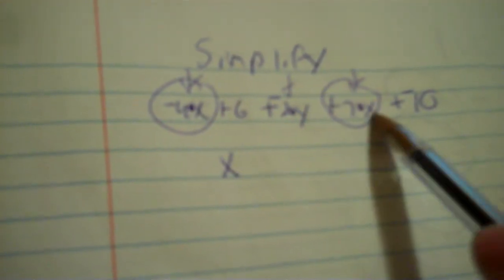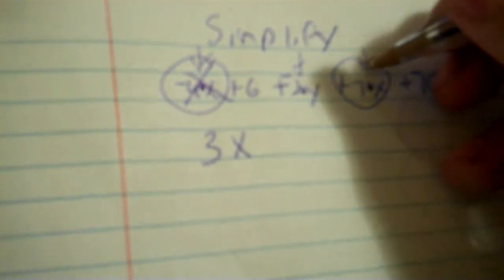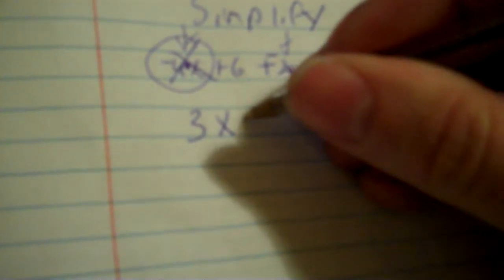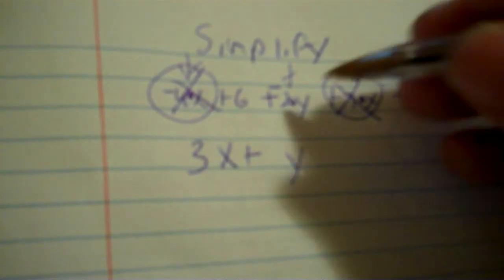Now let's add, but we can't add the whole thing together. We need to write our letter x down and circle the numbers multiplying by x. Those are the ones we add. So negative 4 plus 7, that's 3. Now there's another letter, a y. What number's multiplied by y?